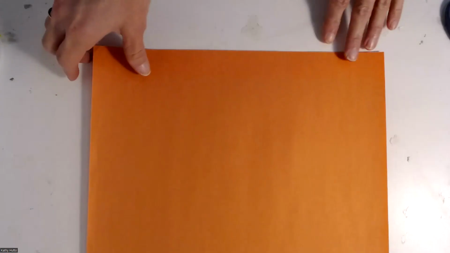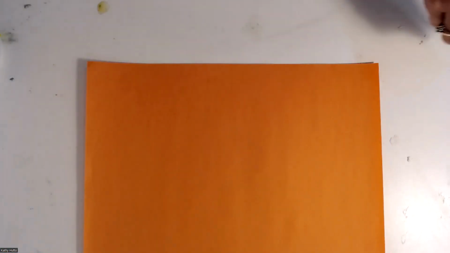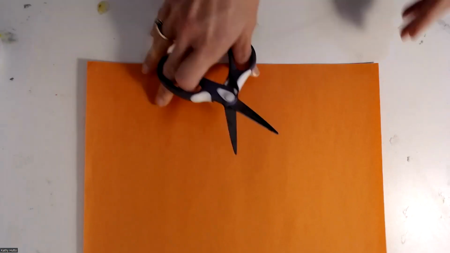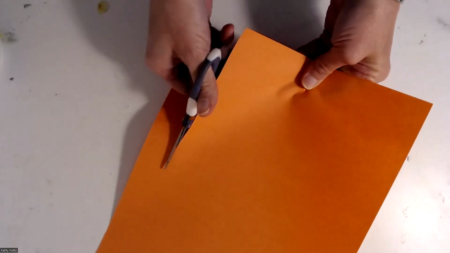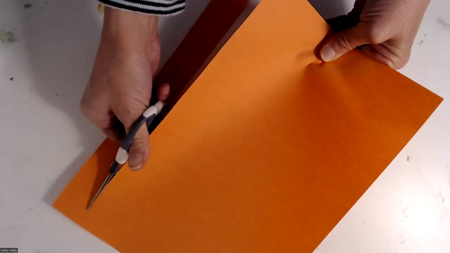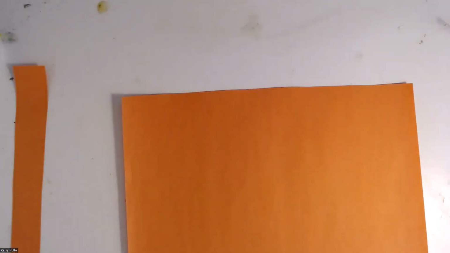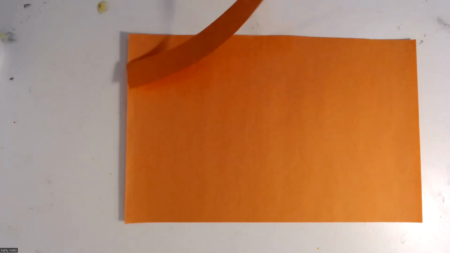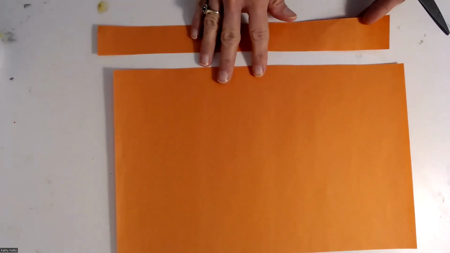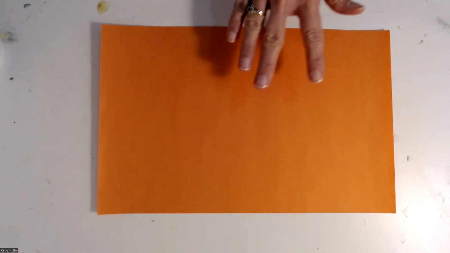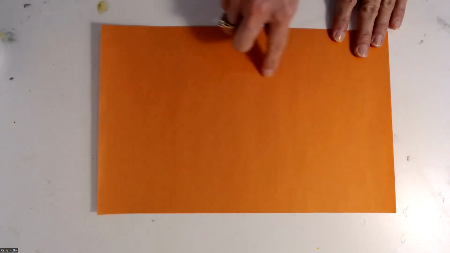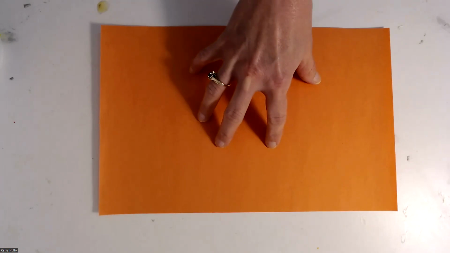So the first thing I'm going to do is take the inside piece, and I'm going to cut a strip across the top, the long way. This is going to be the handle for my lantern. Okay, so I cut a strip from the top of this piece of paper, as you can see here. Now I'm going to move this out of the way for just a moment, and let's just work on this piece. We're going to put some fireflies. This will be inside the jar or inside the lantern.